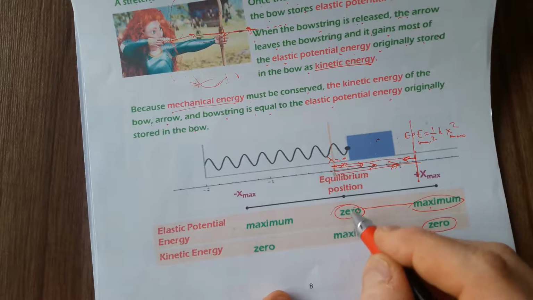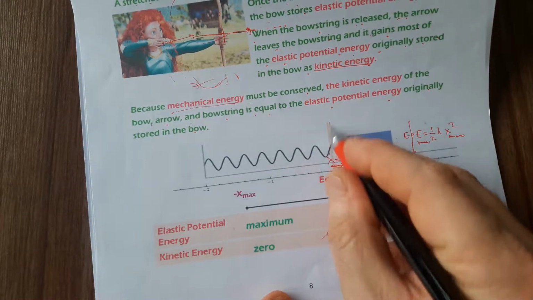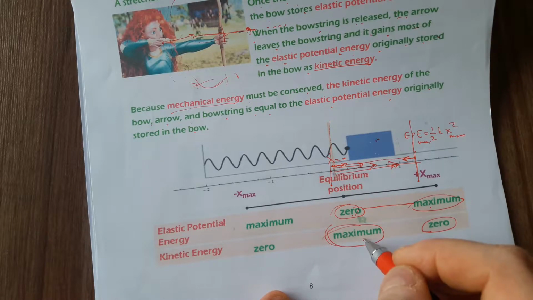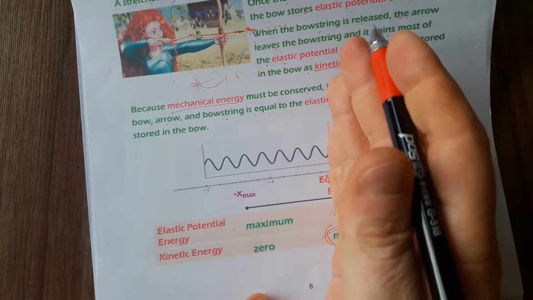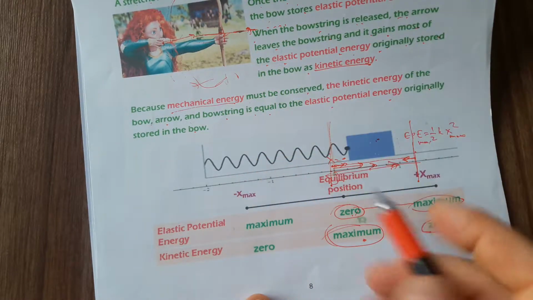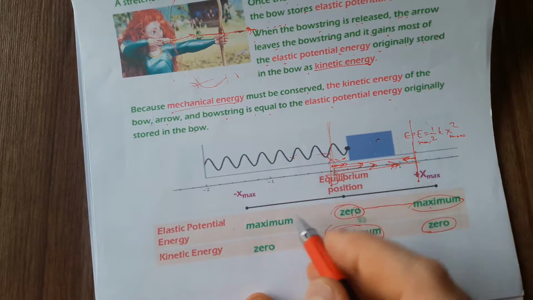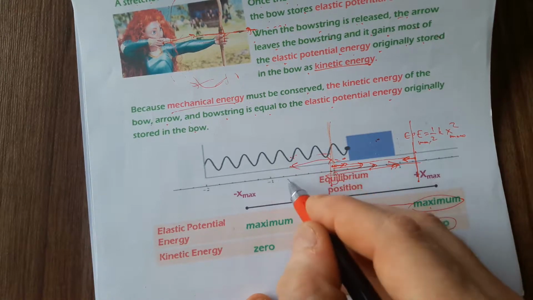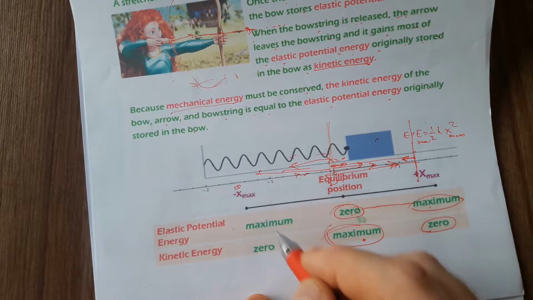The total energy is converted to kinetic energy, which is maximum at the equilibrium position because the velocity is maximum there. Later the object passes the equilibrium position with that energy and starts to compress the spring. As the spring is compressed, x in the opposite direction increases and becomes maximum.